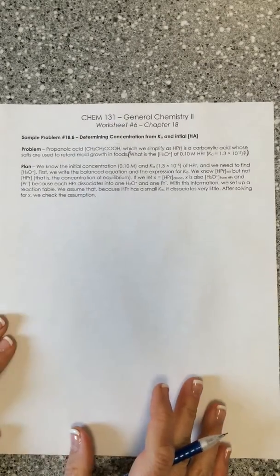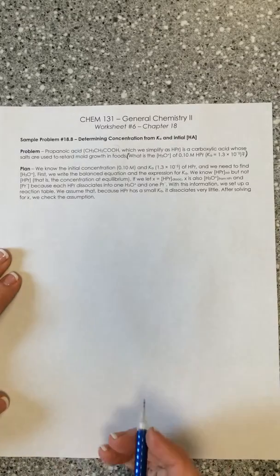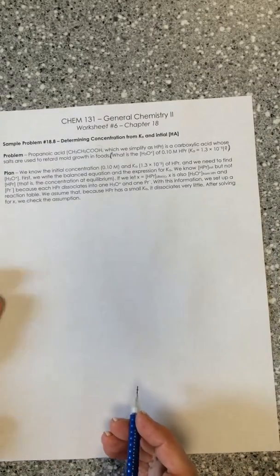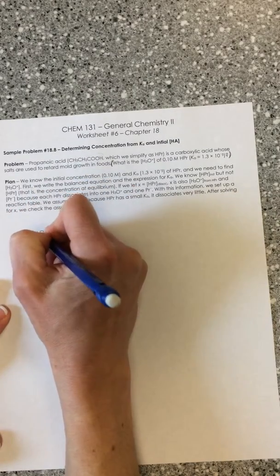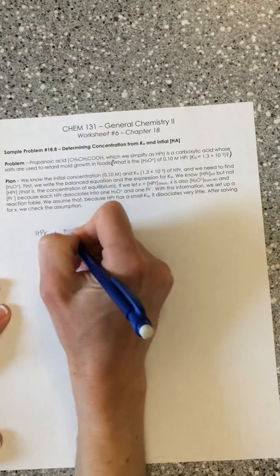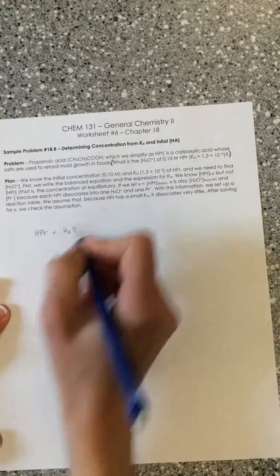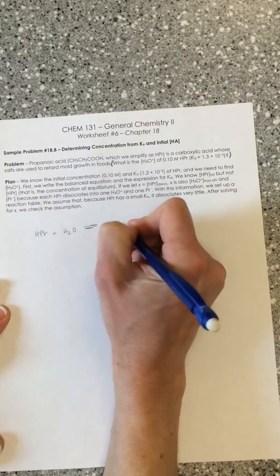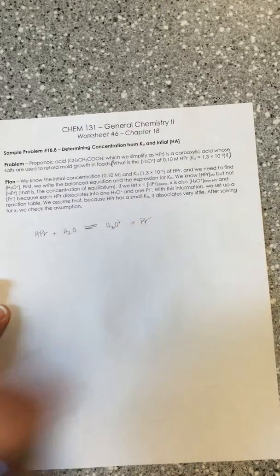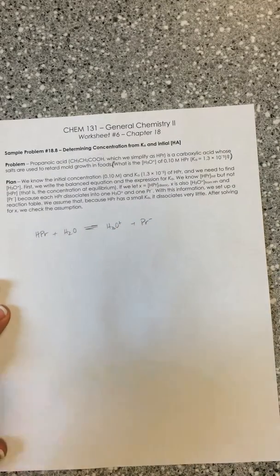So again, we're going to treat this just like we did all of our equilibrium problems from chapter 17. The first thing that we're going to do is write a chemical equation. We're abbreviating propanoic acid as HPR. So HPR, when in water, is going to dissociate and make H3O plus and its conjugate base, PR minus.